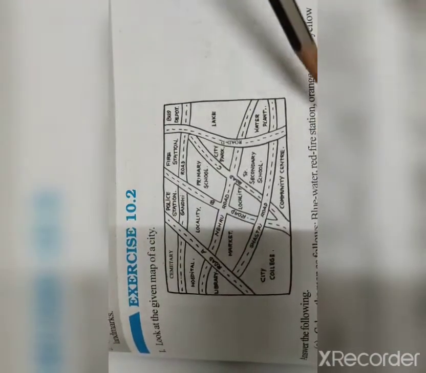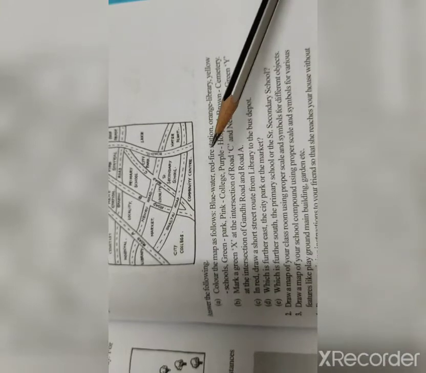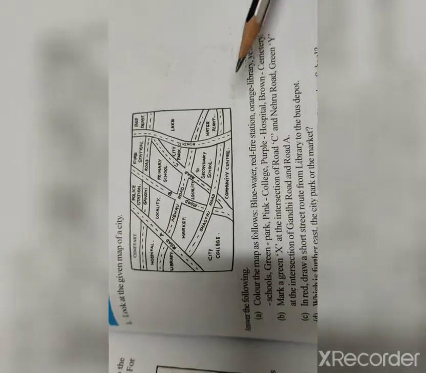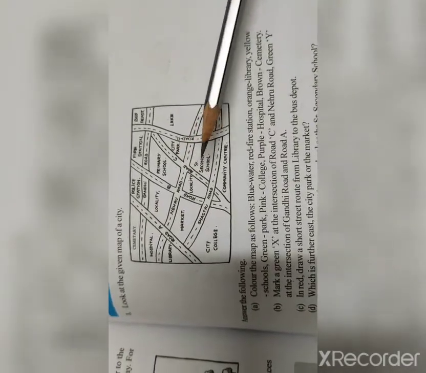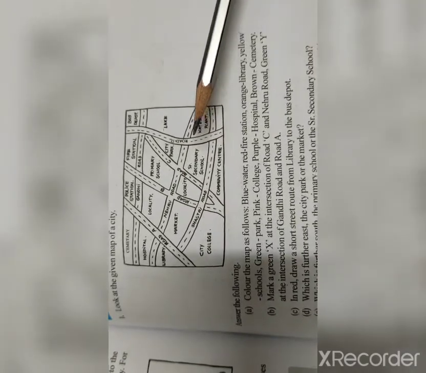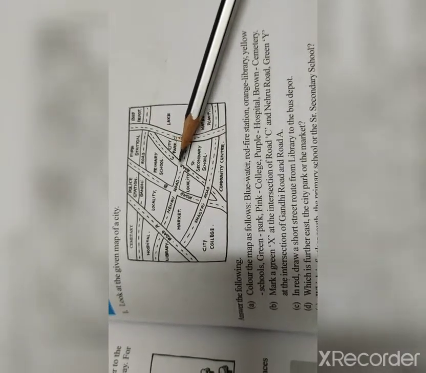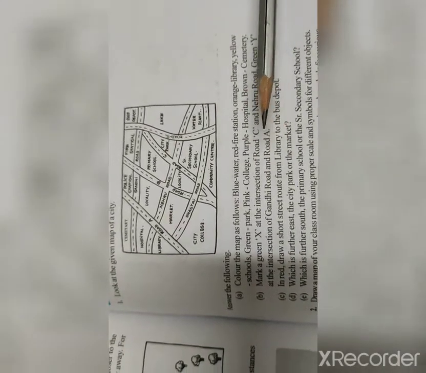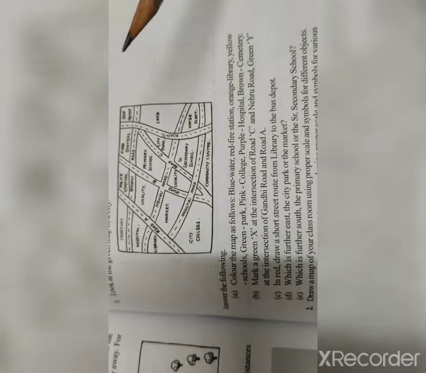Exercise 10.2. Look at the given map of the city. So observe and answer the following. Color the map as follows: blue for water. So in this way you will read. All colors are in the first question. Then you can mark a green X at the intersection of Road C and Nehru Road. So find Nehru Road and Road C. Okay, so C road is here. In this way you will do sub question B. In red, draw a short straight route from the library to the bus depot. So find the library and then draw the short street.